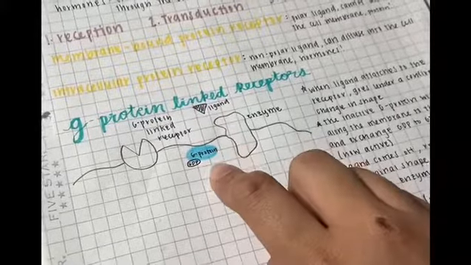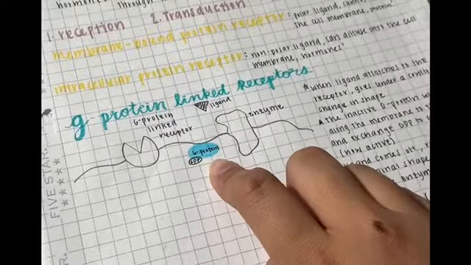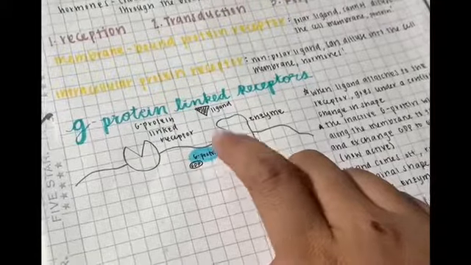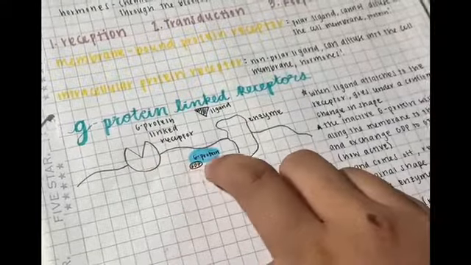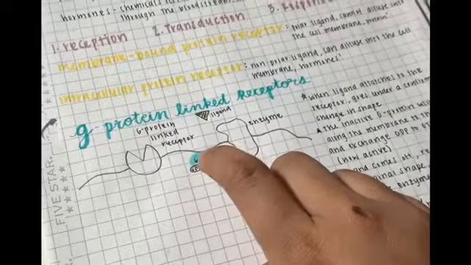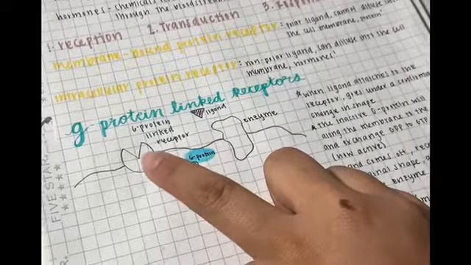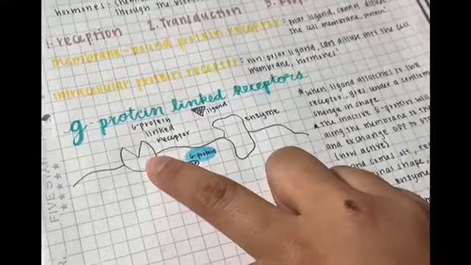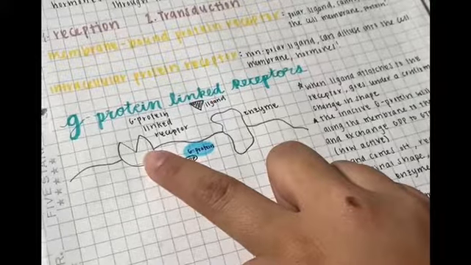We know when the G protein is inactive because it will show up as a GDP. Once the ligand attaches, the inactive G protein will come over here and diffuse across the cell membrane to the G protein linked receptor with the ligand attached, and it's going to activate it.